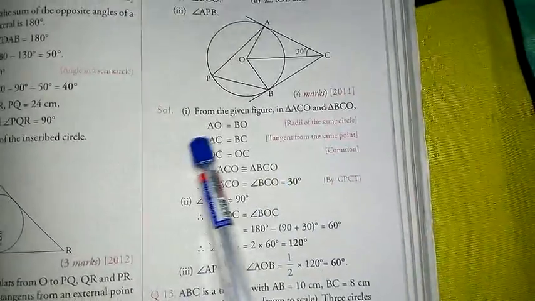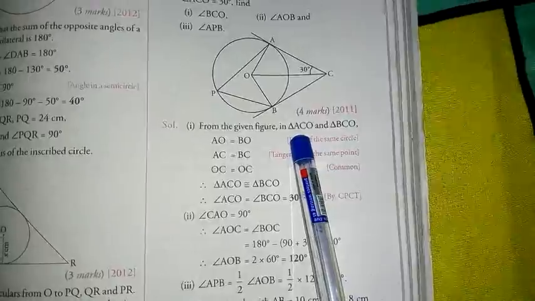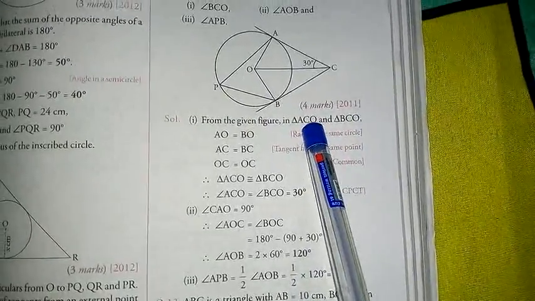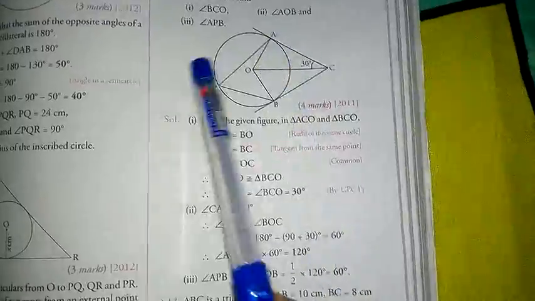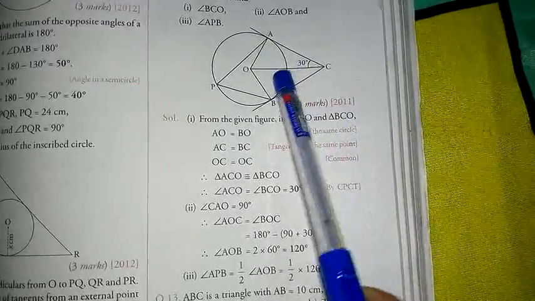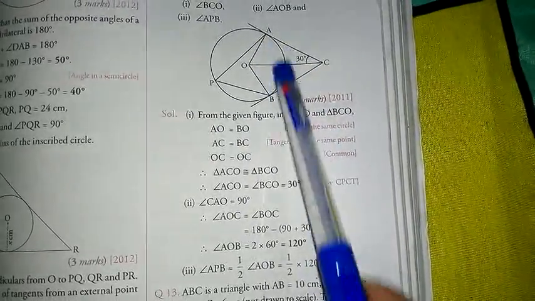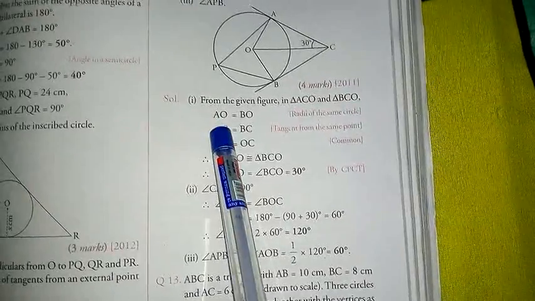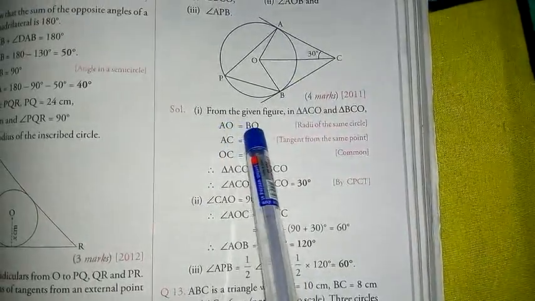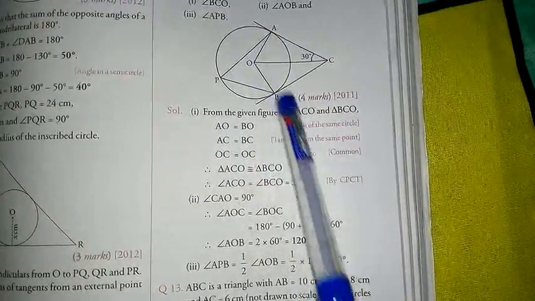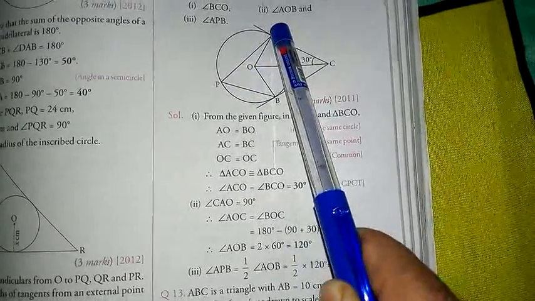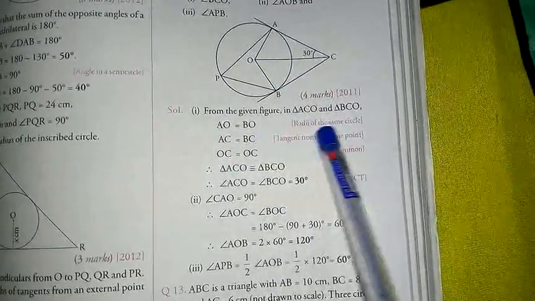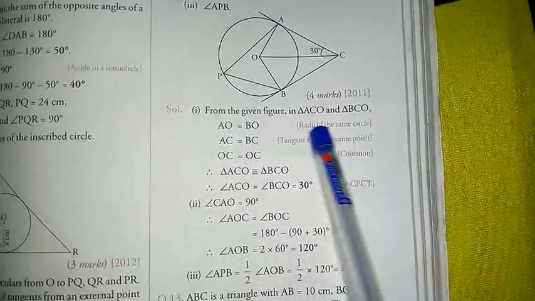Now let us start. From the given figure, there are two triangles, triangle ACO, that is the upper triangle, and triangle BCO, the lower triangle. So these two triangles they are speaking about. In these two triangles, AO equal to BO. You can see both of them are radius because O is the center. So AO and OB are radii, and both will be equal because they are the radii of the same circle.